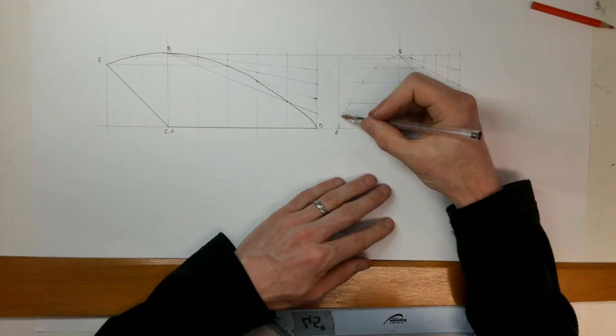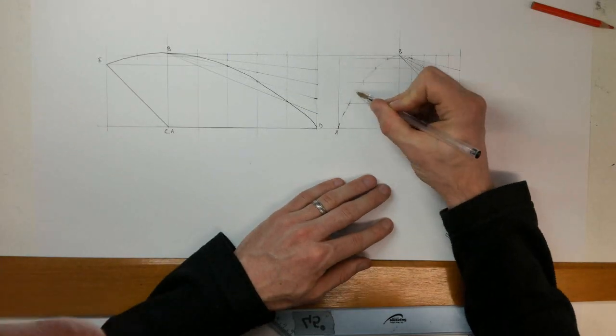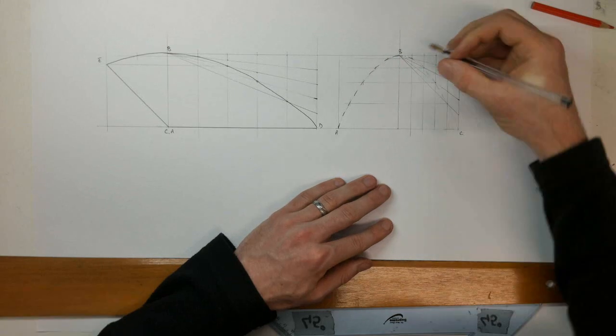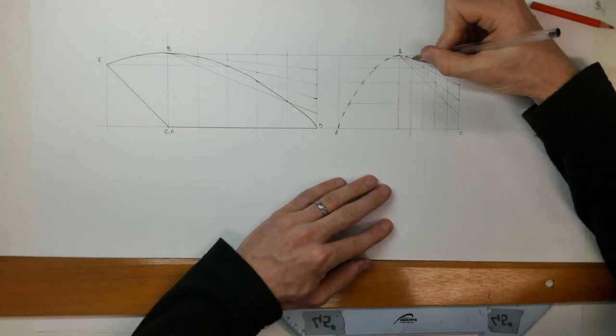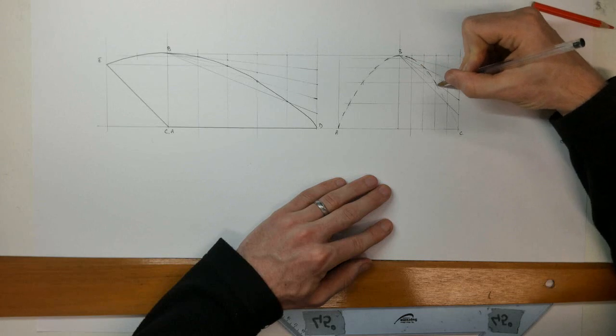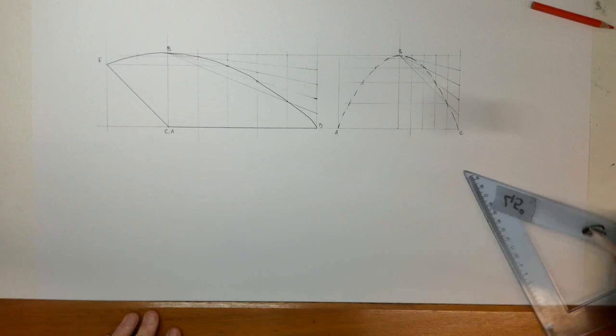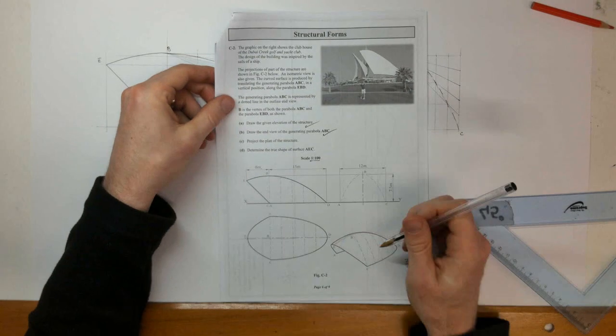Okay, draw a dashed line just to communicate that. So that is the end view of that generating parabola.